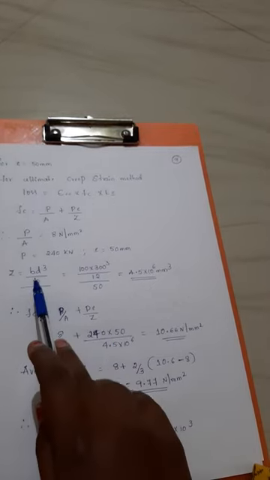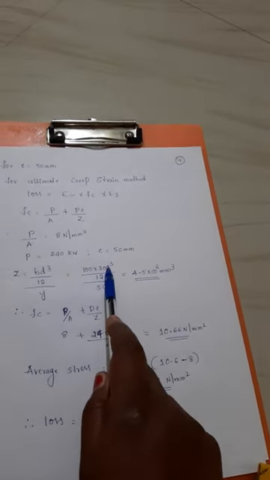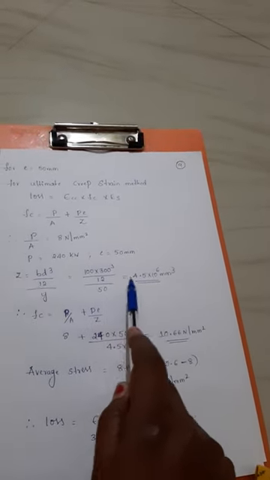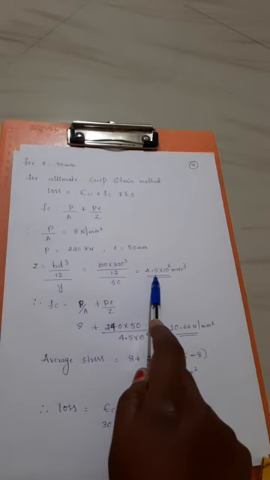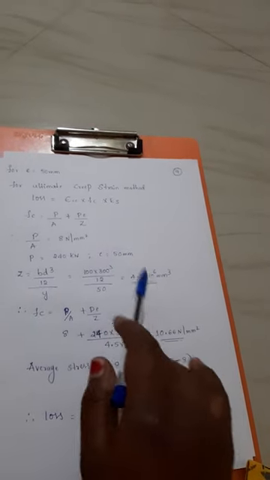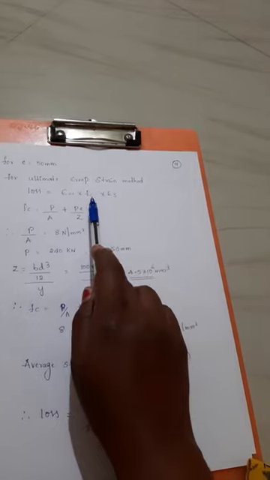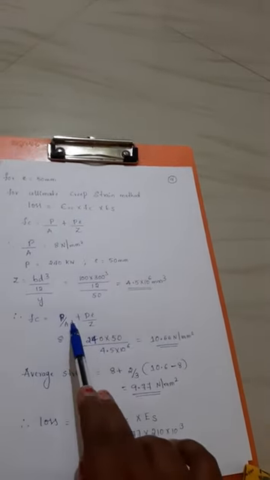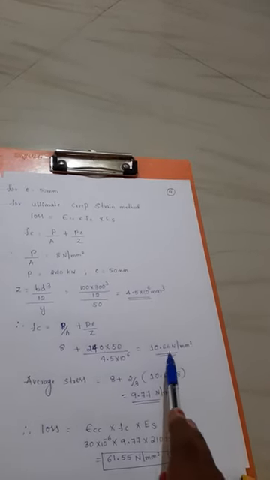Z is what? BD cube by 12 divided by Y. B is 100 and D is 300 cube by 12 divided by Y, eccentric distance 50. So when you substitute and calculate it, you will get your value as 4.5 into 10 to the power of 6 mm cube. So all the things you need to substitute over here to this FC, epsilon cc into FC into Es. But coming to this FC, this is P by A, calculate your FC as P by A plus PE by Z, you will get your value as 10.66.